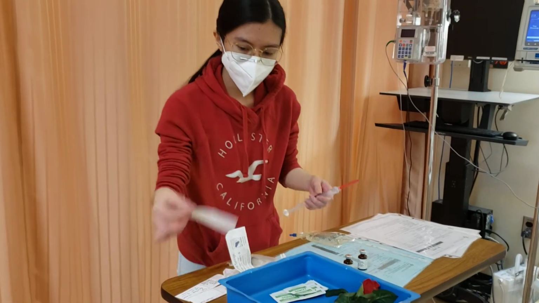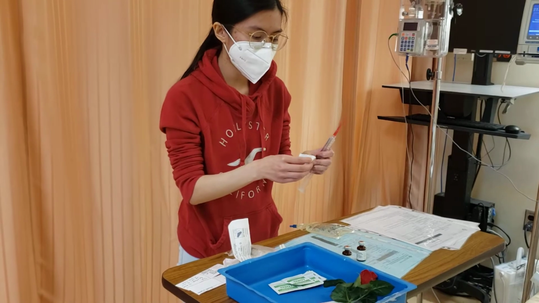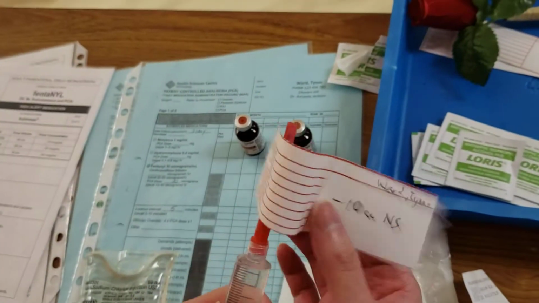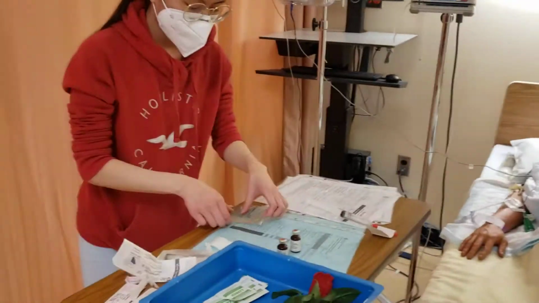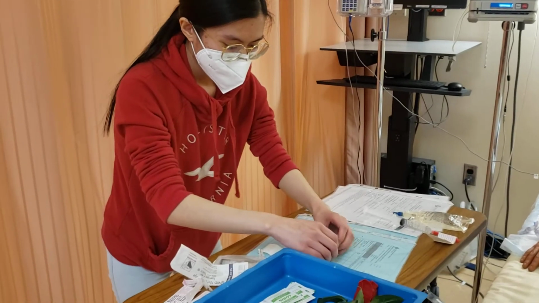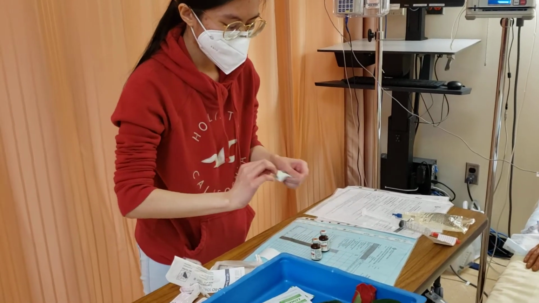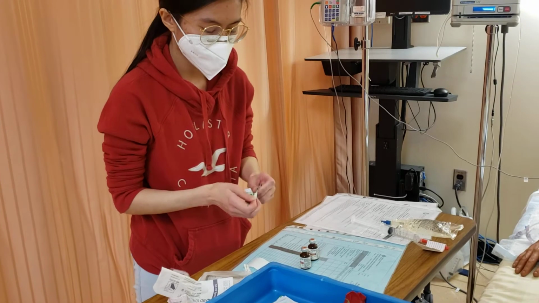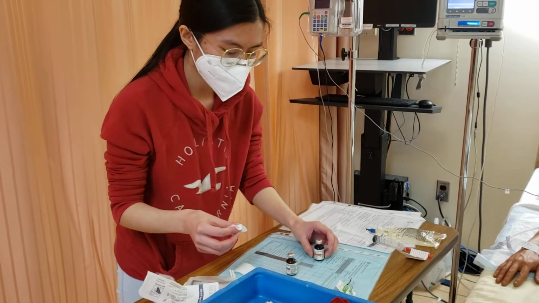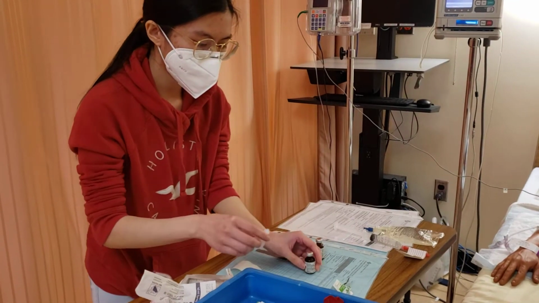And I would label that with my 10 cc label. I've made my label earlier. I'll put that aside.